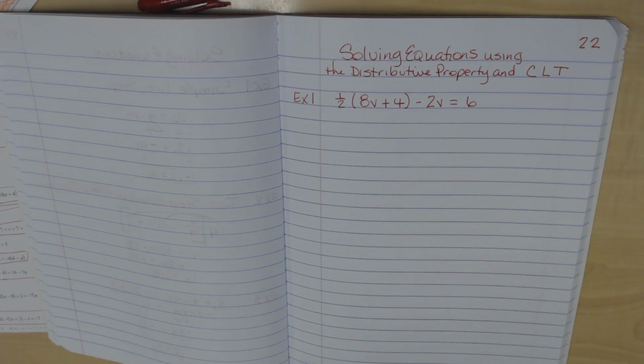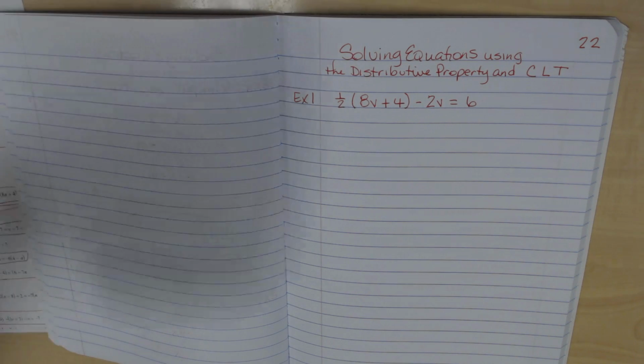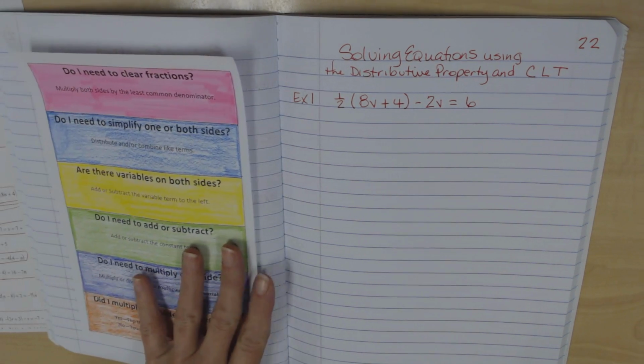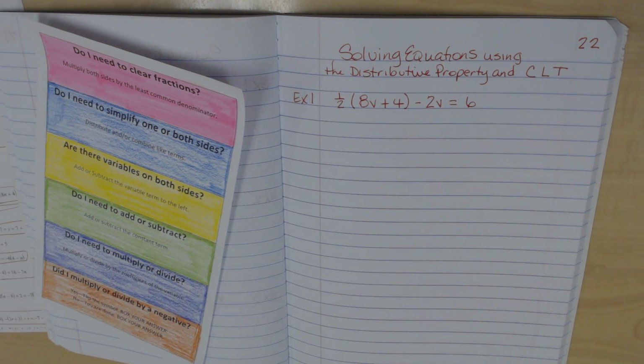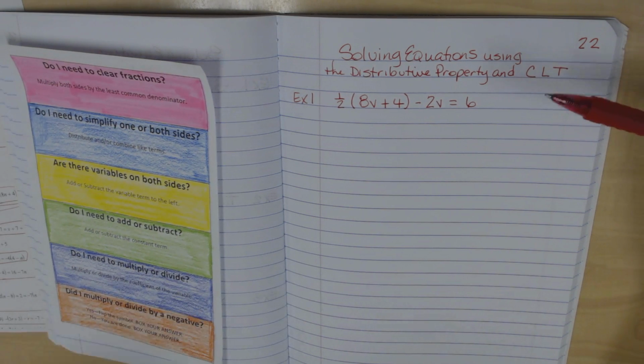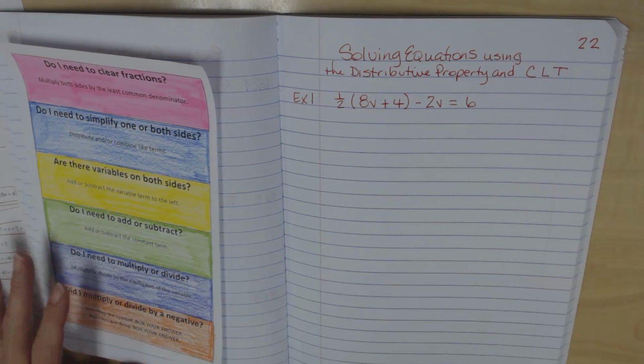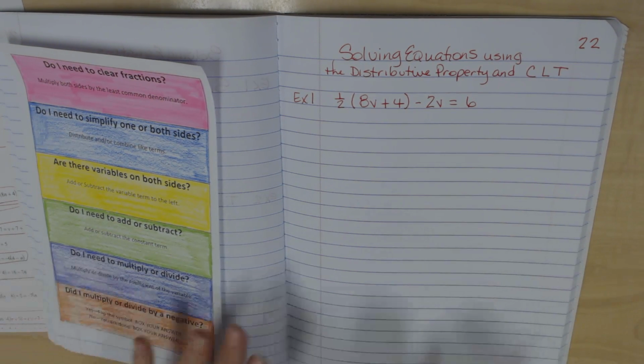This is our second video involving using the questions that we have just learned on solving equations. And this time we will have two examples involving the distributive property, combining like terms, and clearing fractions.